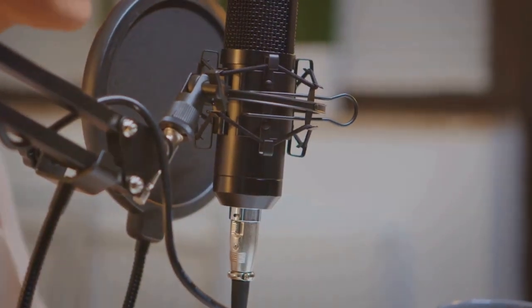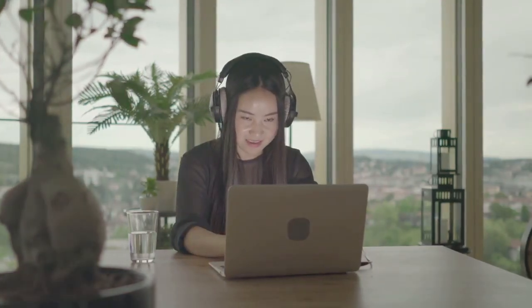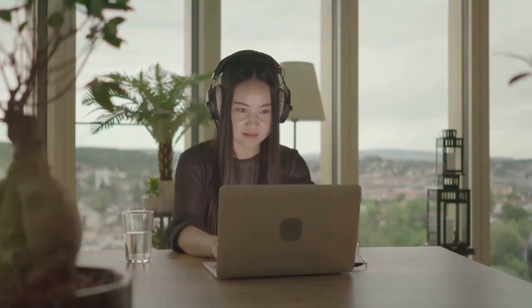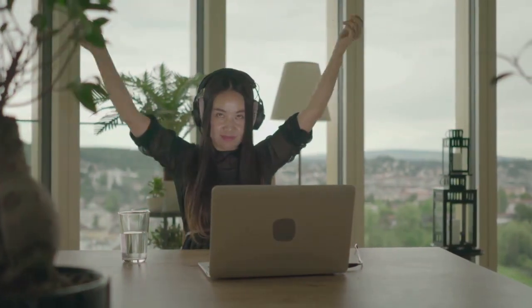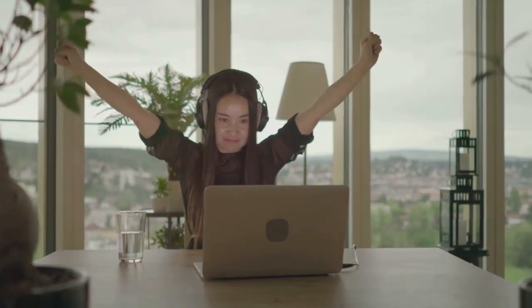Want to use your own voice? No problem. Record yourself just once and Invideo AI will replicate it. This feature is perfect for maintaining a personal touch in your videos.